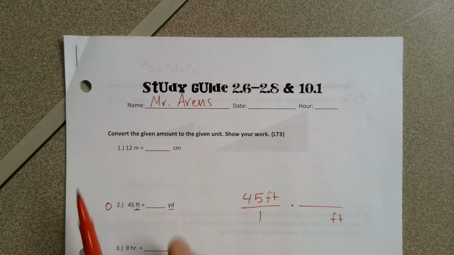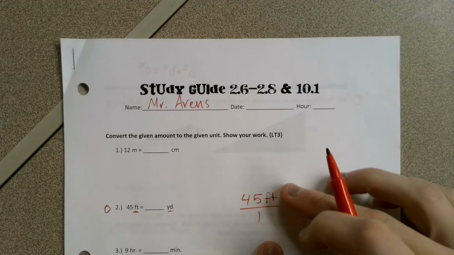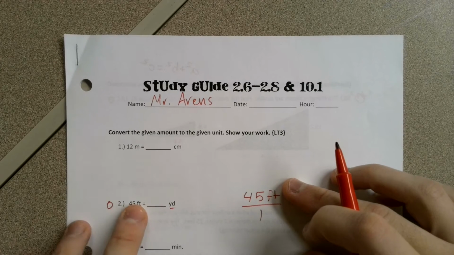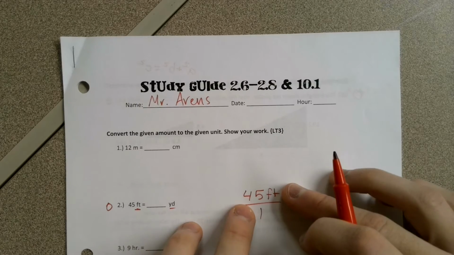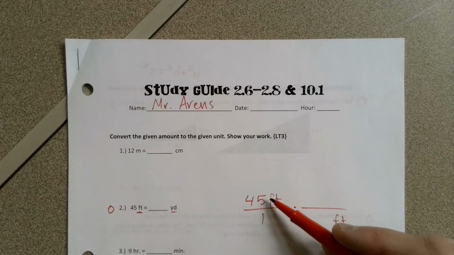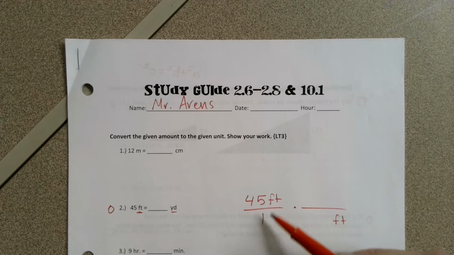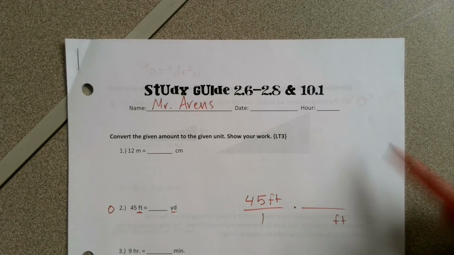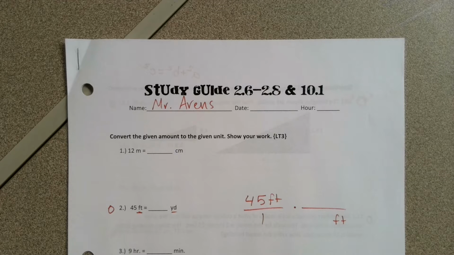All right, we're starting with number 2 here. We're doing some converting units. The way that I always like to set mine up is I start with my first one. Right here we have 45, and we don't have another unit, so it's going to be 45 feet over 1. When we are trying to change units, our goal is always to go diagonal. So if I have feet on top, I'm going to put feet on bottom. If I had feet on bottom, I'd put feet on top. That's the easiest way to cancel each other out.